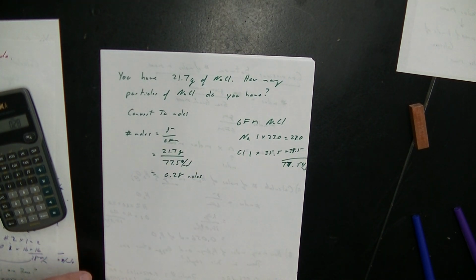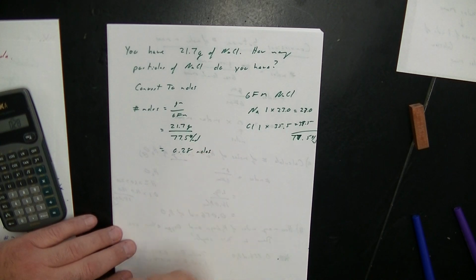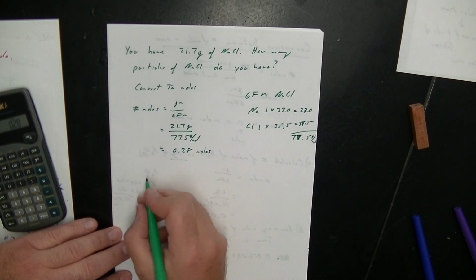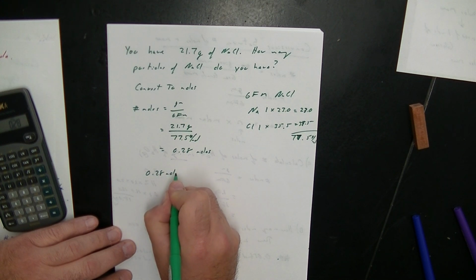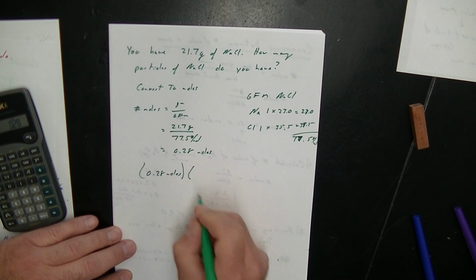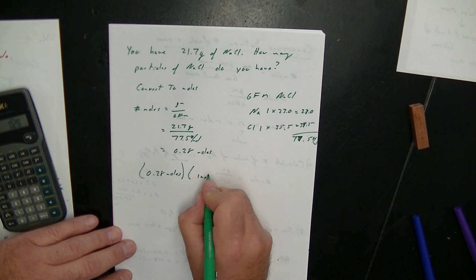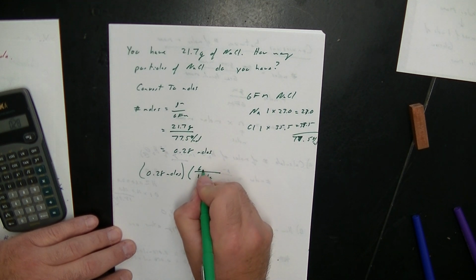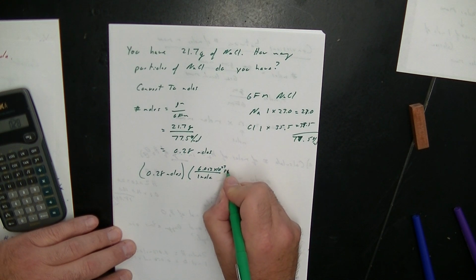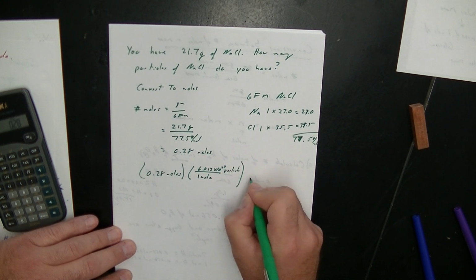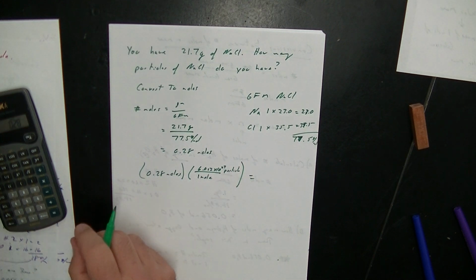Now, how do I get that into particles? Well, it's a dimensional analysis, really. 0.28 moles. For every 1 mole, we have 6.022 times 10 to the 23rd particles. So we multiply across.